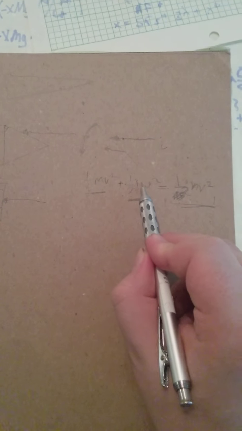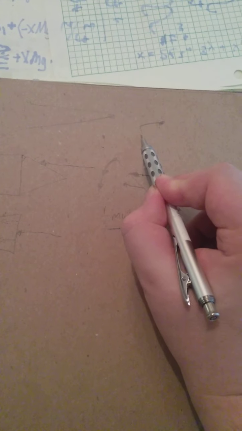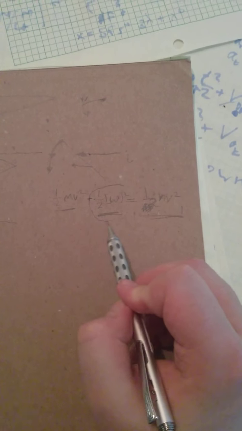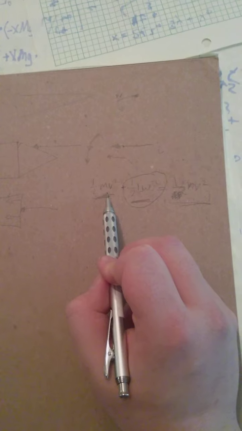So this omega indicates rotational velocity. Okay, so if you just look at this equation mathematically, if there is rotation, then some of the energy must be transferred into this 1/2 I omega squared. So there's less energy left over for the horizontal motion of the object.